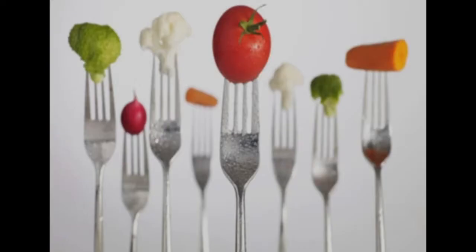Now let us see what are the various dietary assessment methods which you can use to analyze the nutritional status of an individual. A diet survey provides information about the dietary intake, patterns of specific foods consumed, and estimated nutrient intakes.